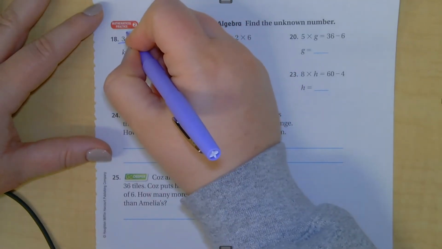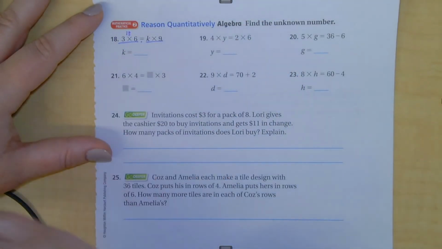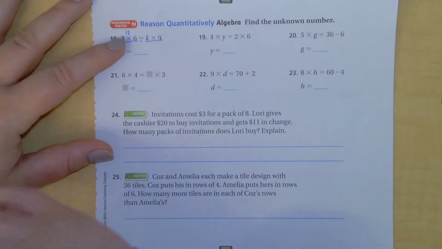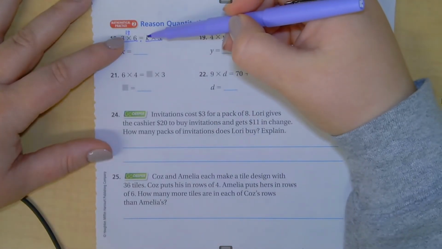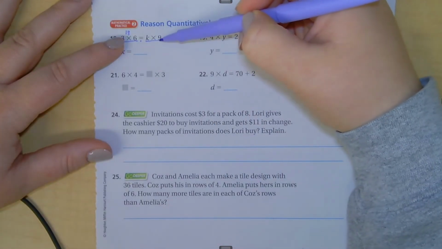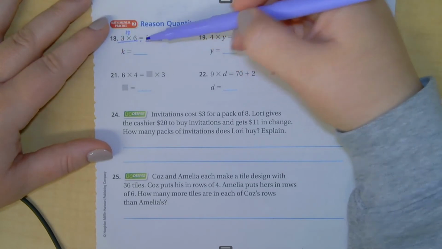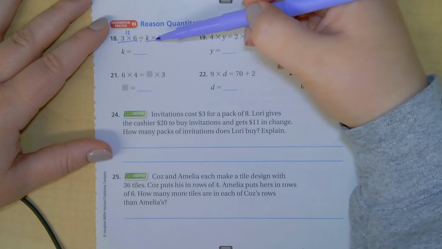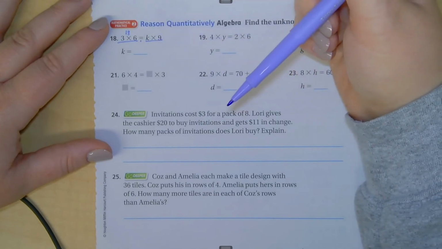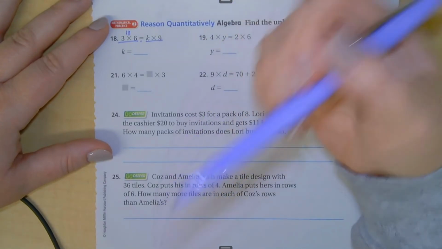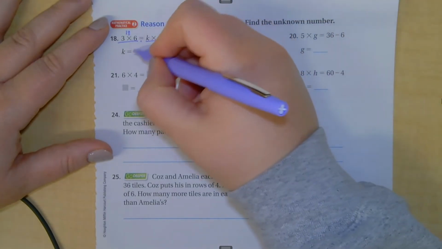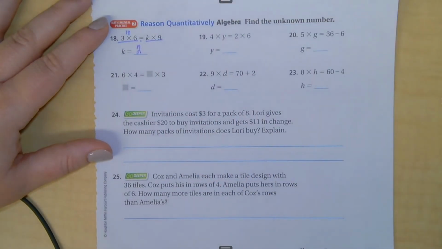Very good. So I write it up here so you don't forget. It's 18. So I know that something times 9 must total 18 in order for this equation to be true. So what times 9 equals 18? 2. So if 2 times 9 equals 18, then K is 2 to make the equation true.